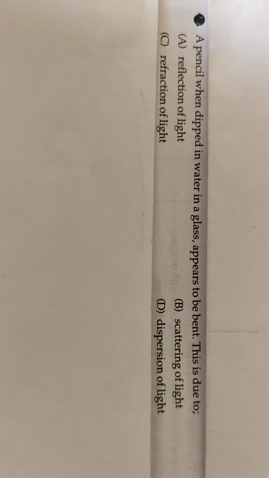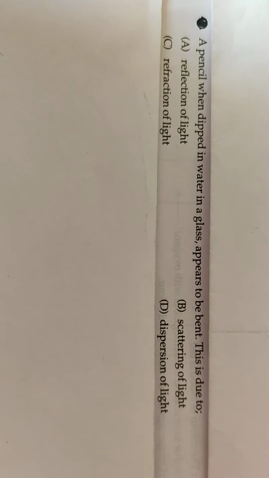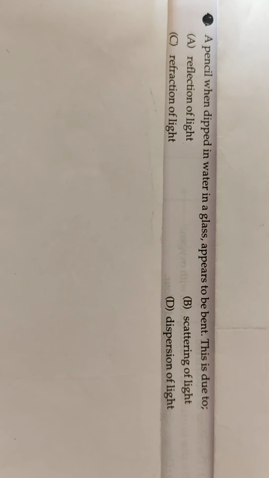Next MCQ is, a pencil when dipped in water in a glass appears to be bent. This is due to: reflection of light, scattering of light, refraction of light, dispersion of light. We know that this is the phenomenon because of refraction of light. So C is the correct option.